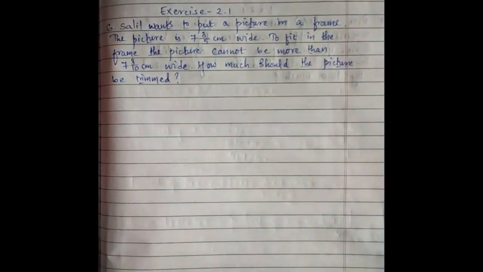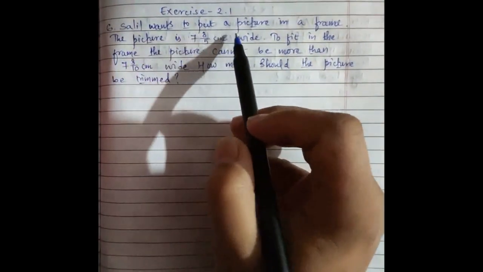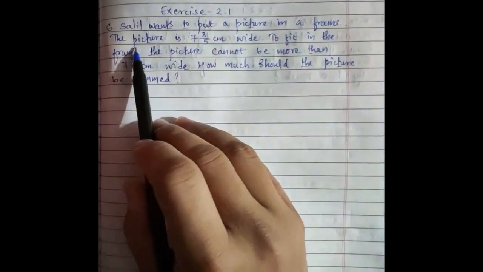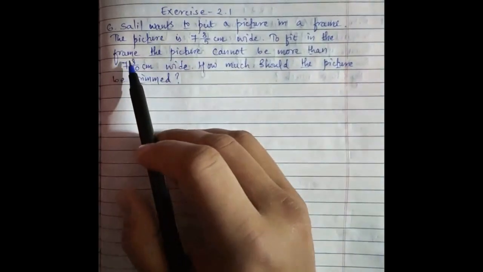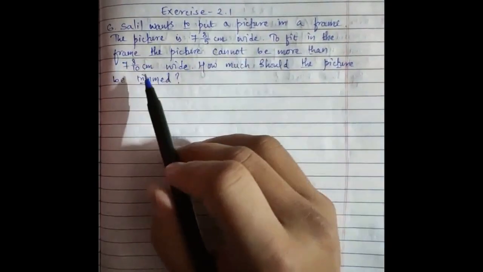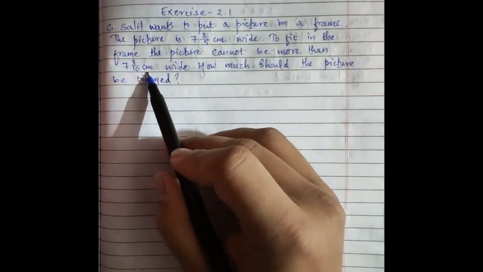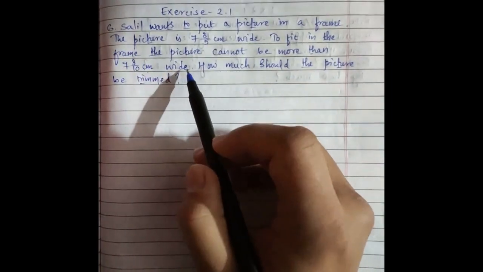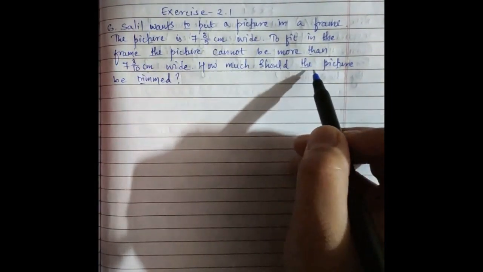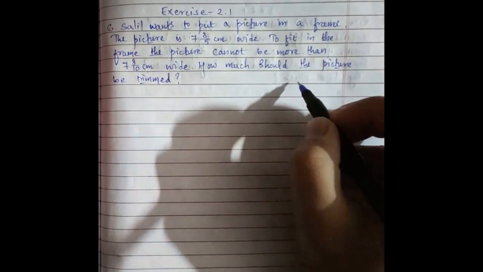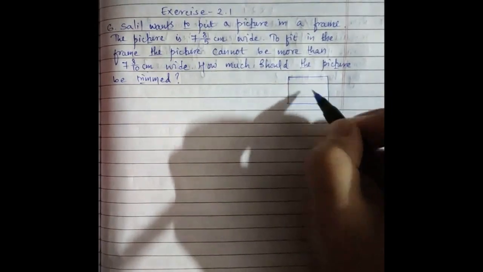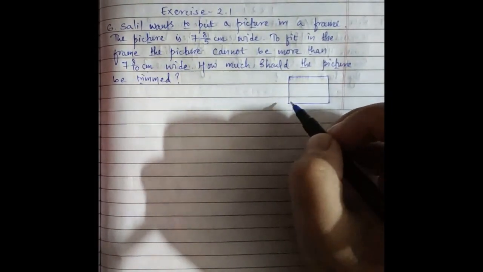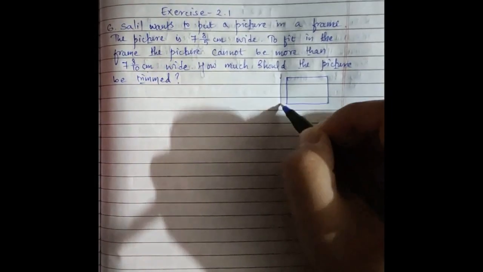Alright, so the question states that Salil wants to put a picture in a frame. The picture is 7 whole 3 by 5 centimeter wide. To fit in the frame, the picture cannot be more than 7 whole 3 by 10 centimeter wide. Alright, so how much should the picture be trimmed? So you have one frame. Okay, in that frame you want to put that picture. Of course, the picture should not be bigger than this.